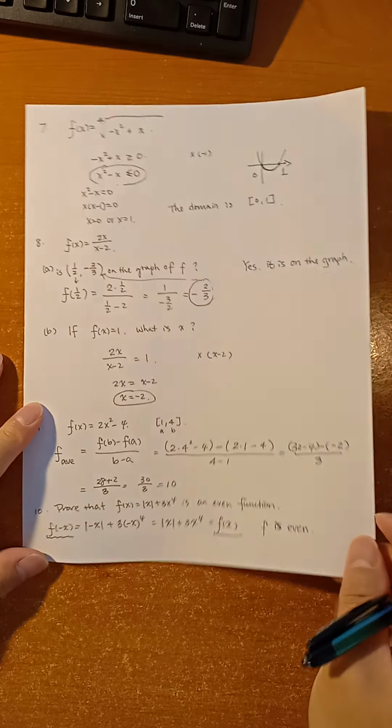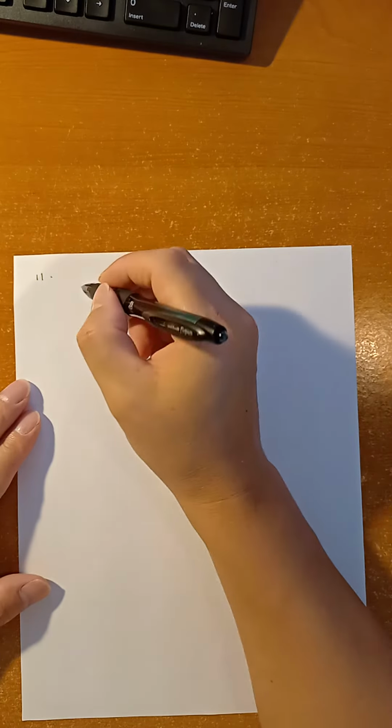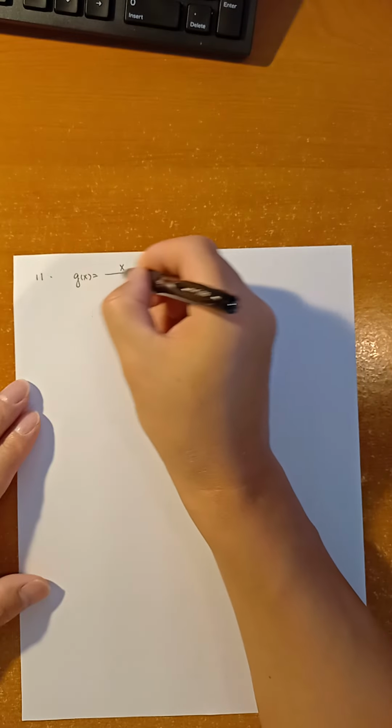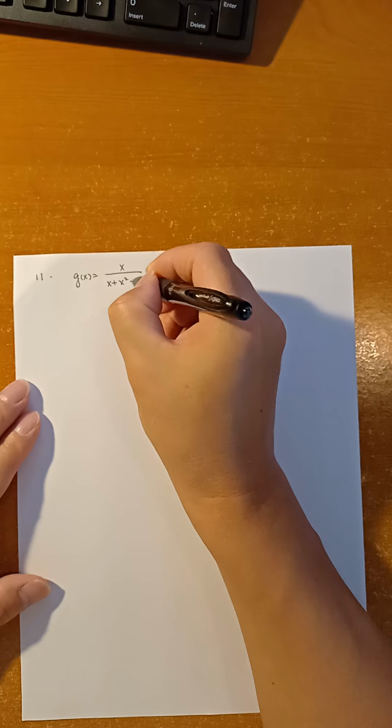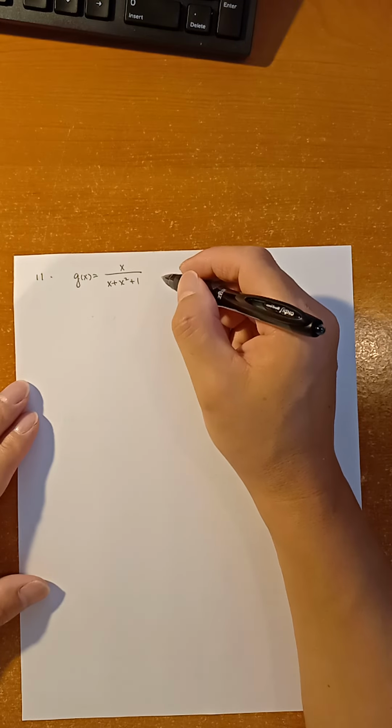Okay, problem 11. Show that this function g(x), which is x over (x plus x squared plus 1), is neither even nor odd.